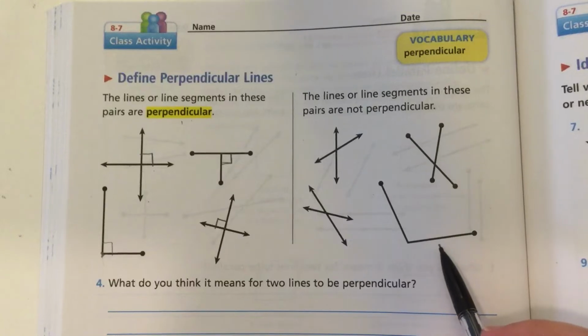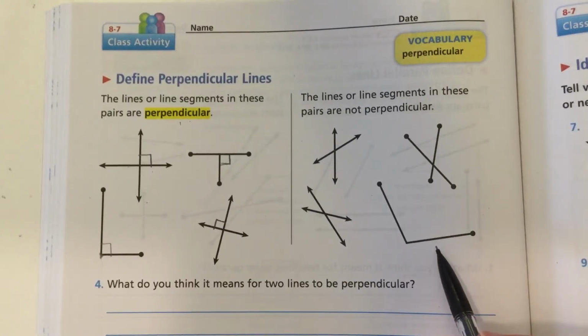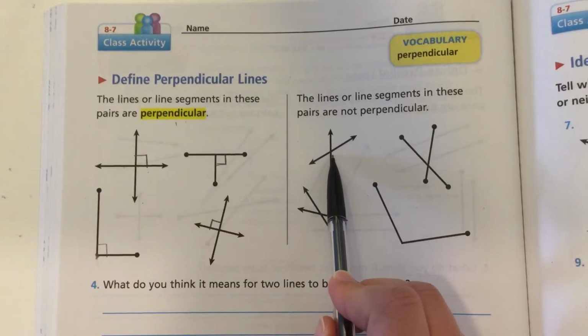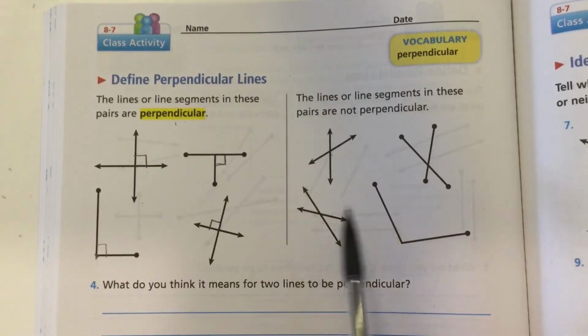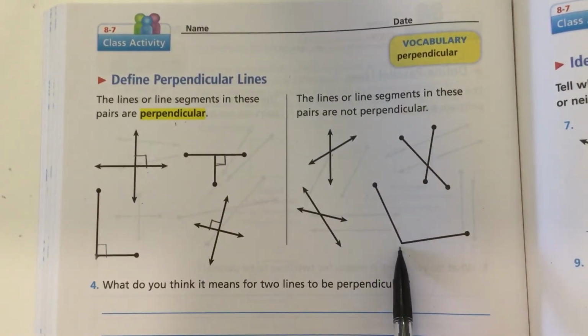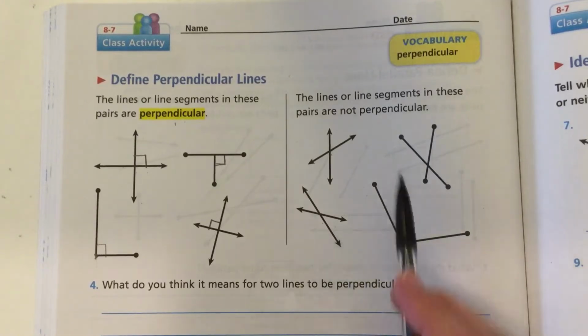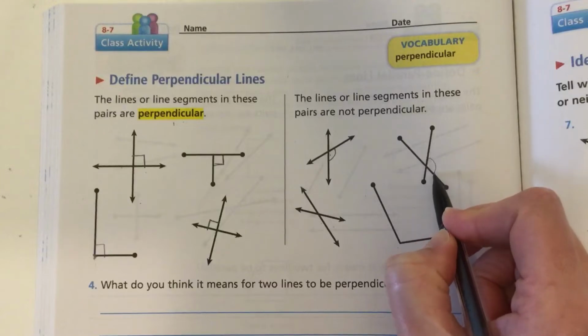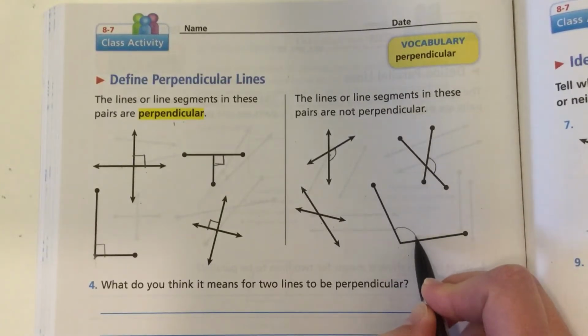But over here, you'll notice that they're not perpendicular. And now you might be thinking, but wait, those touch. I see them, they intersect right there. Those come together. These do too, actually. But notice that when they come together, the angle that they create is not a right angle. That makes it not perpendicular.